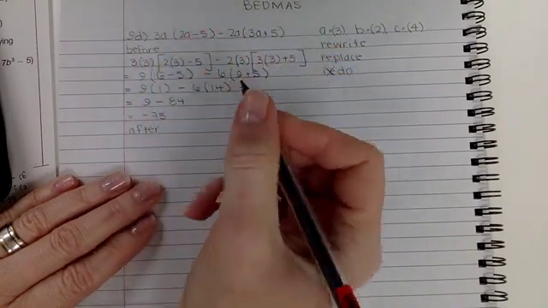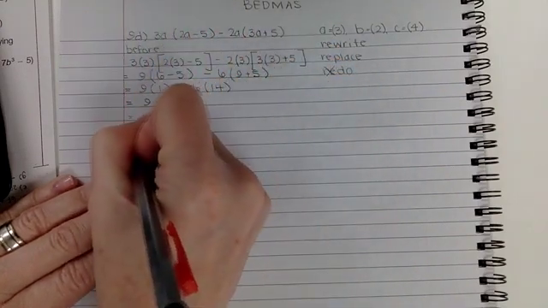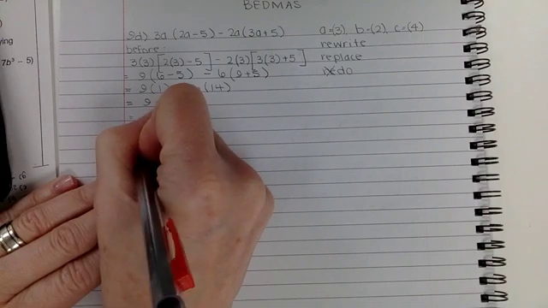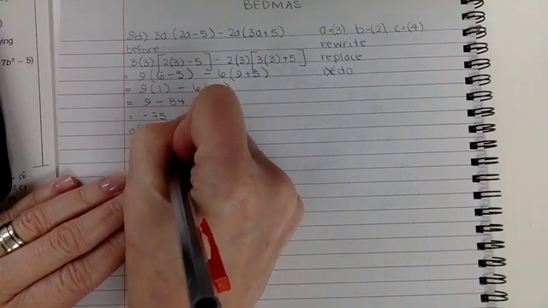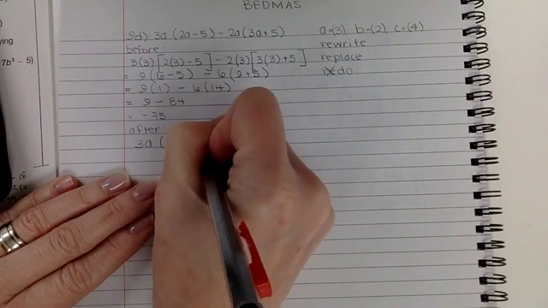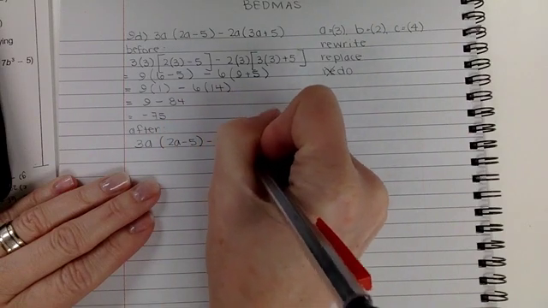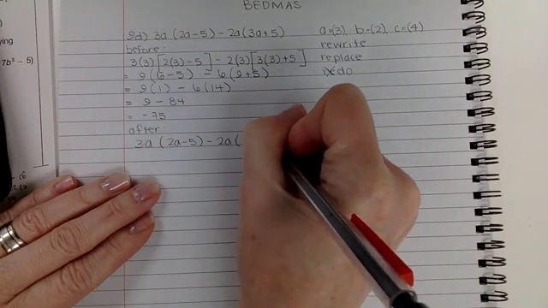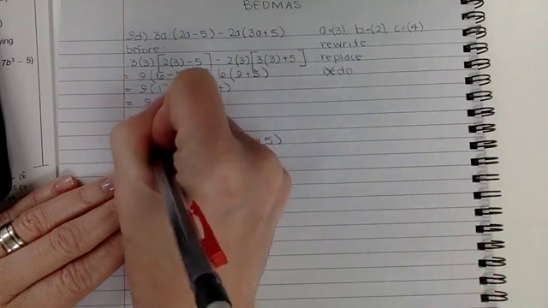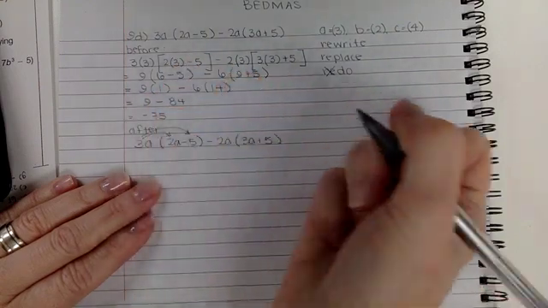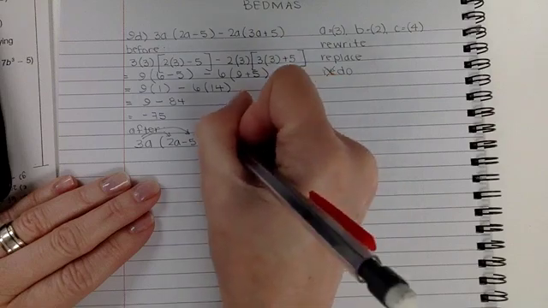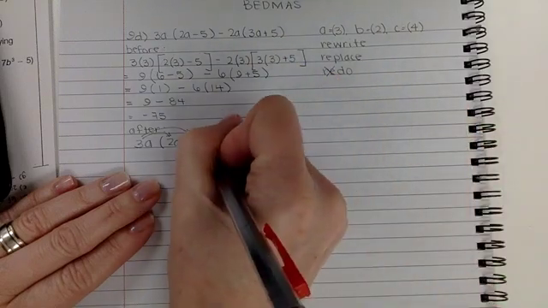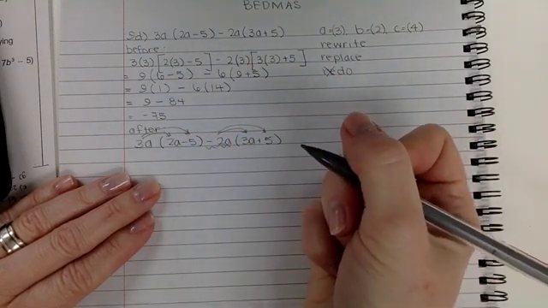After, we're going to multiply the 3a into the brackets to start with. So I'm going to just rewrite this. 3a times 2a minus 5 minus 2a times 3a plus 5. So that 3a times to both, and then same with the negative 2a. Have to keep that sign with it.